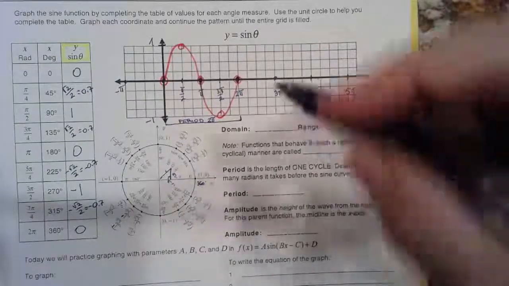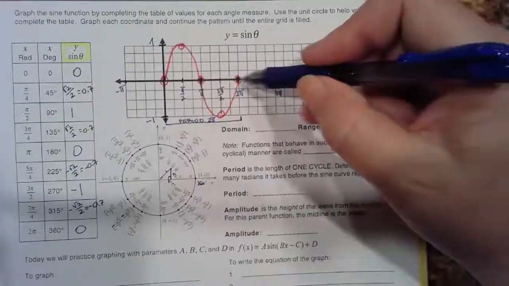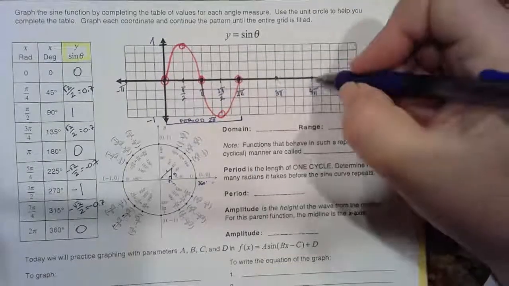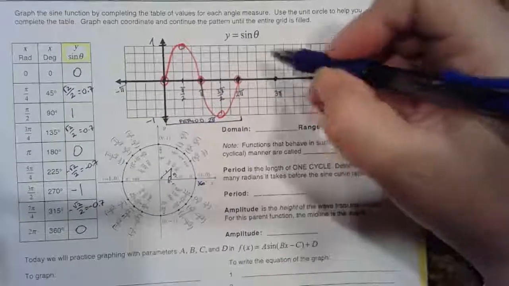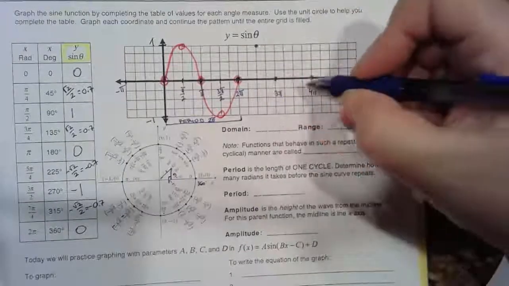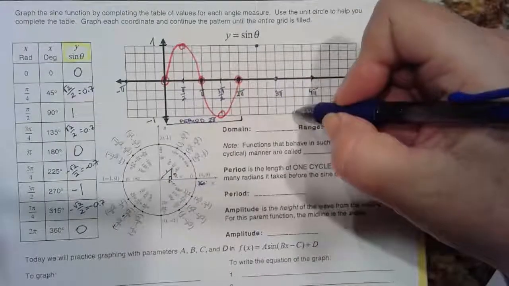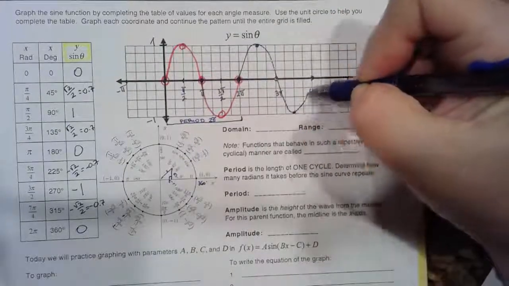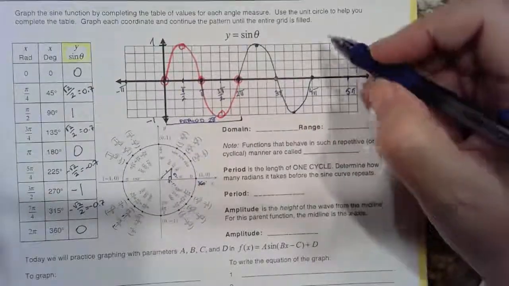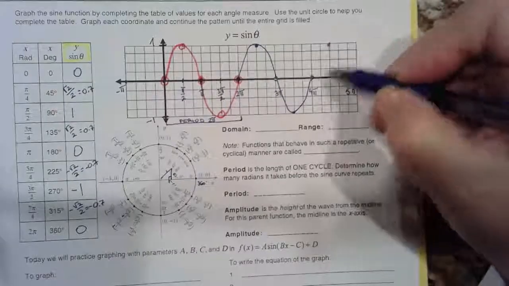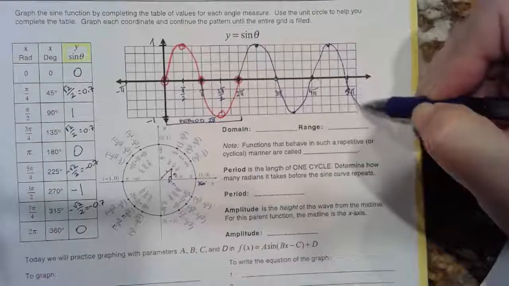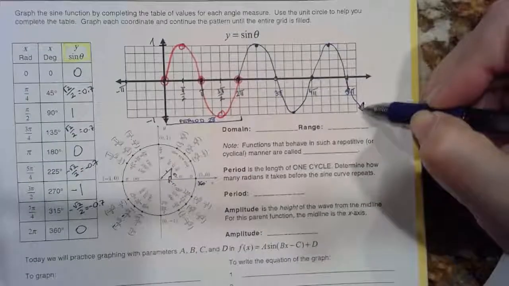So technically, I can continue. The next cycle is going to be, this is 1, 2, 3. And then halfway up, halfway down. So here as I continue on, and then here again, I would continue halfway, it would go up, come down, and this would continue.